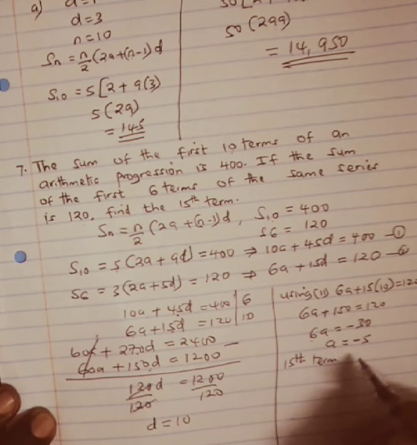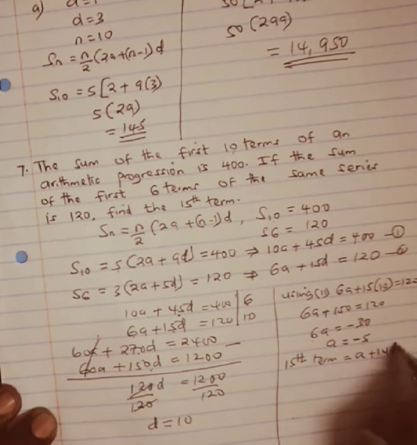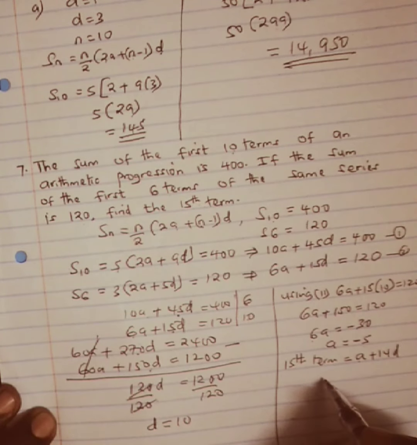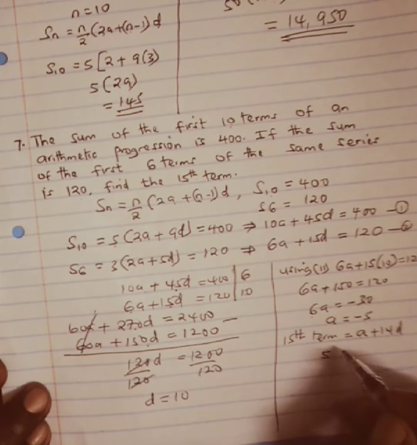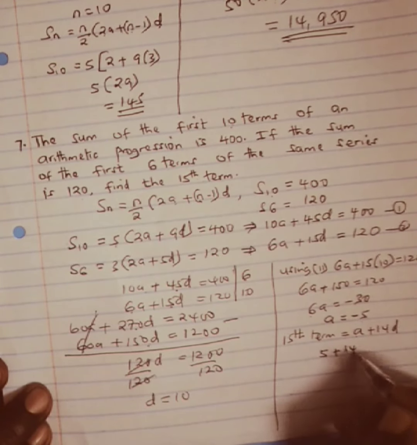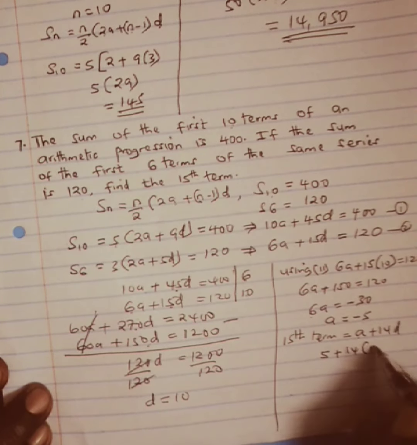The 15th term, it means now we are going to have a plus 14d. The value of a is negative 5. We add 14 times d, and d is 10.